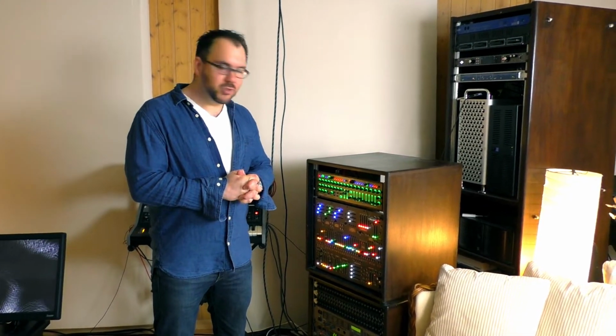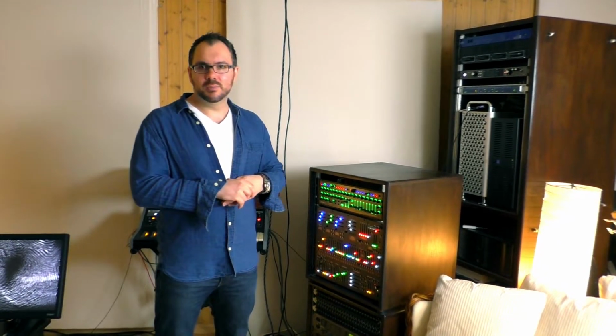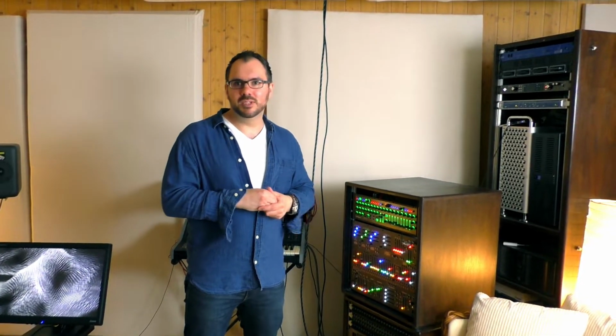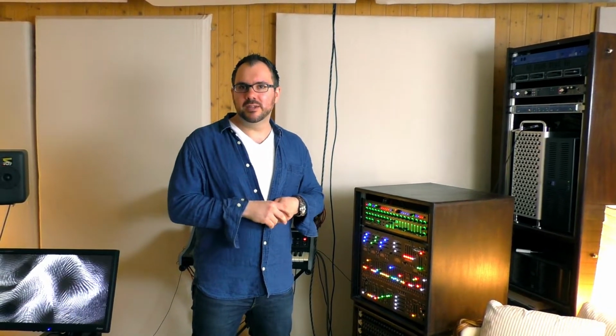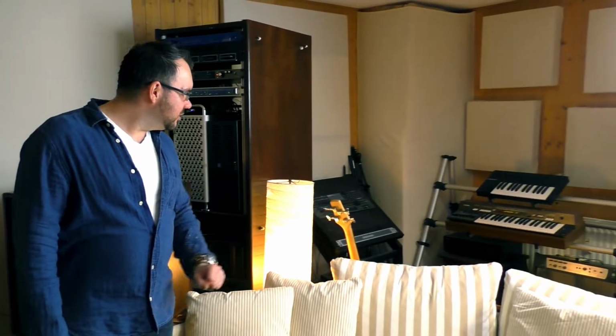And if you want me to make a video only about the audio connections in the studio, and to dive a little bit deeper, just write it down in the comments, and then I will make a separate video about this. Last but not least, here we have a little place where some external synths are.